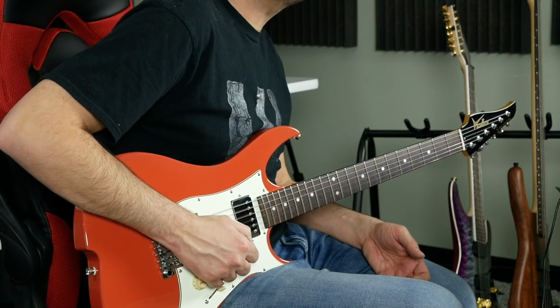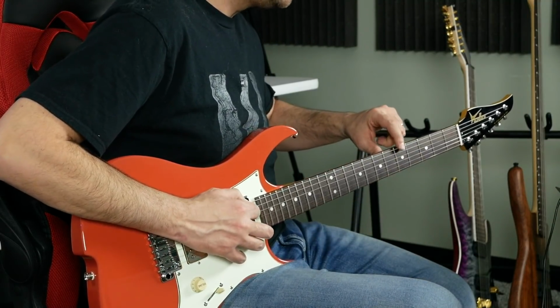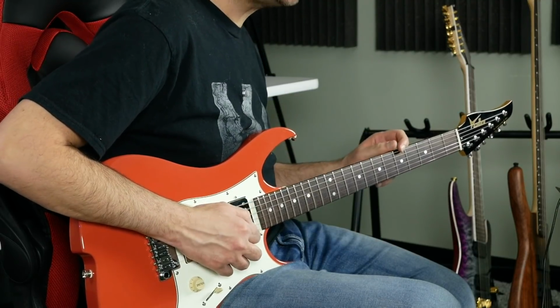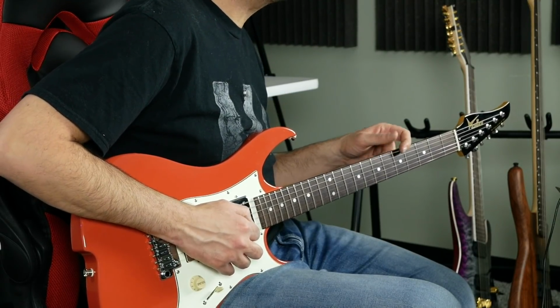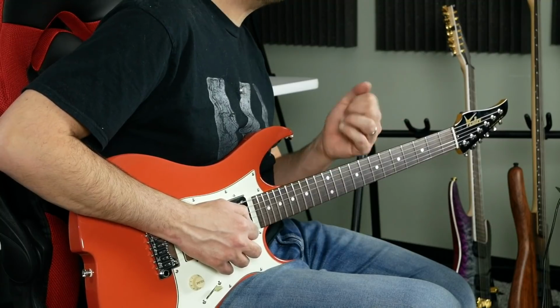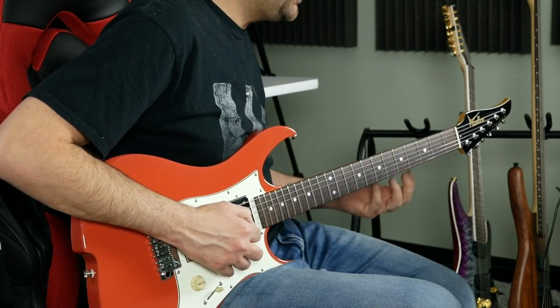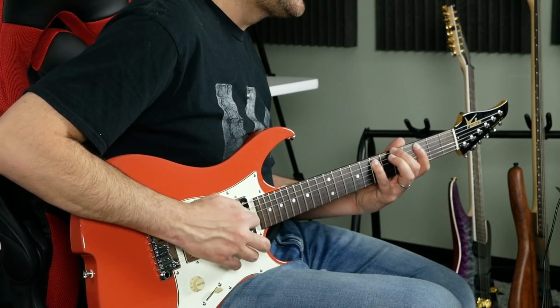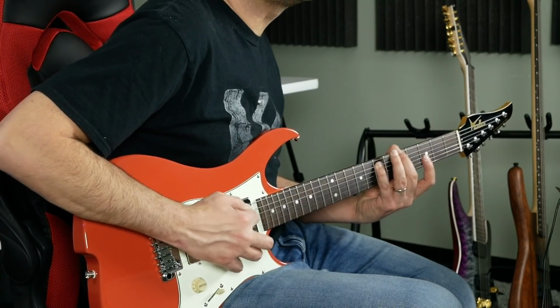Okay, here's the exercise. From this note, the 6th string, 5th fret, could you please play a 5th? So visualize it. 1, 2, 3, 4, 5. Where's the 5? You should be playing the 5th string, 7th fret. That's the note you're playing.